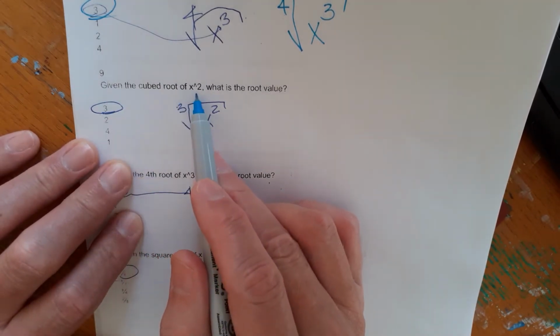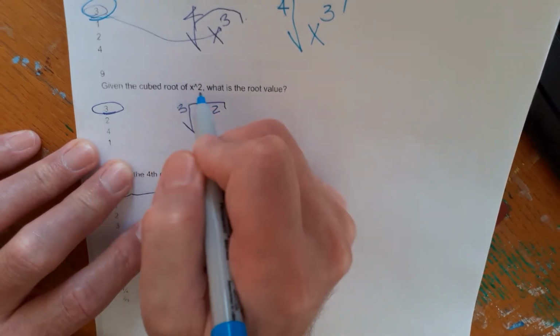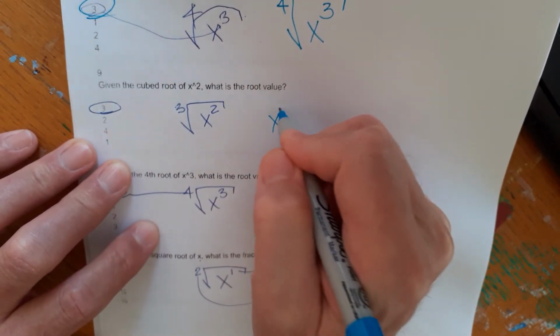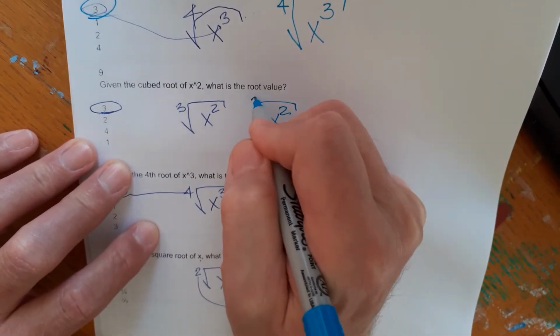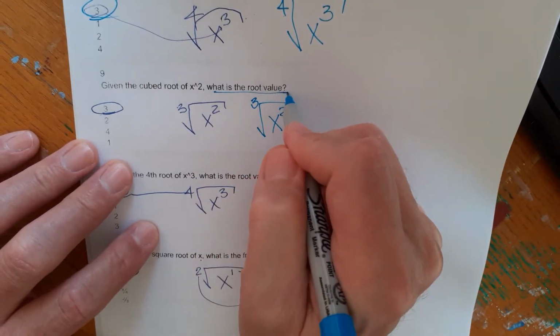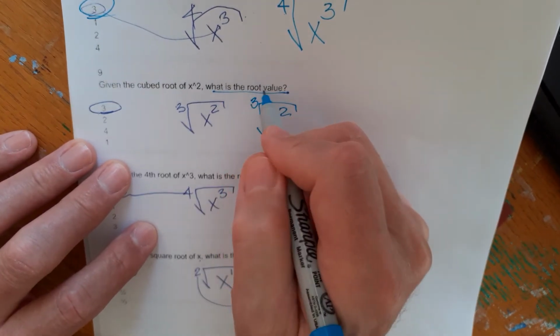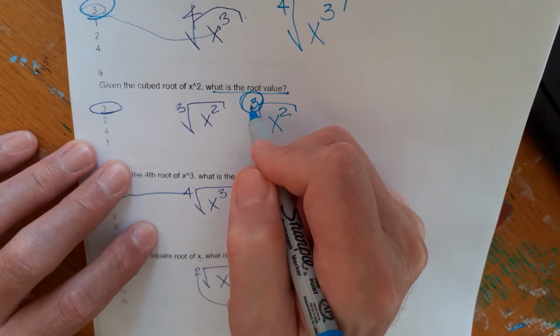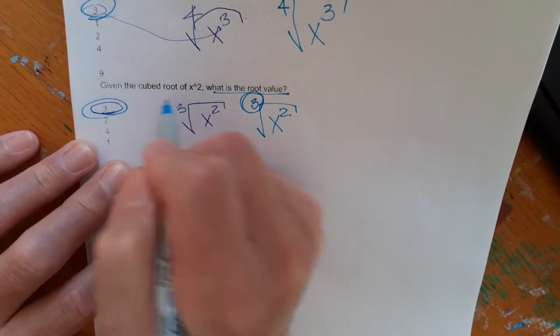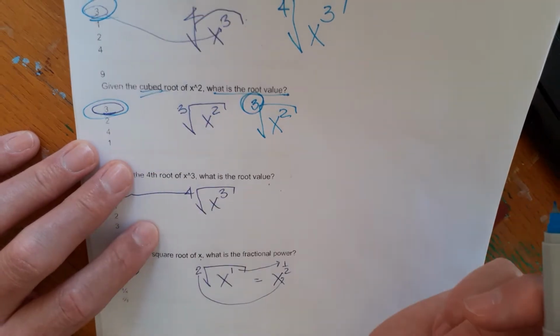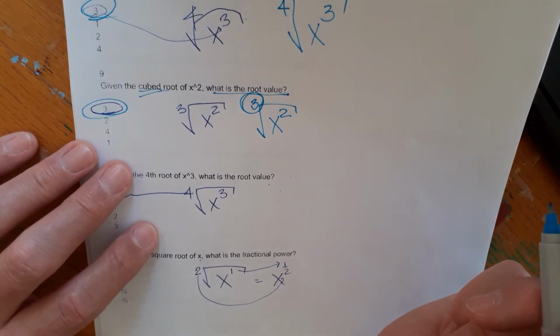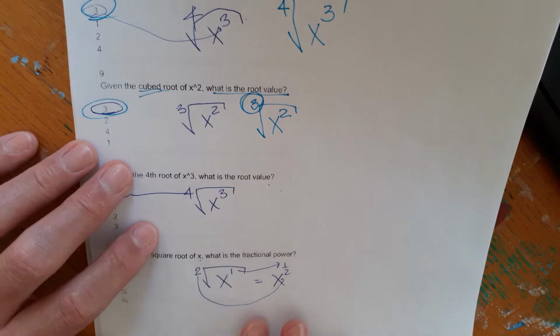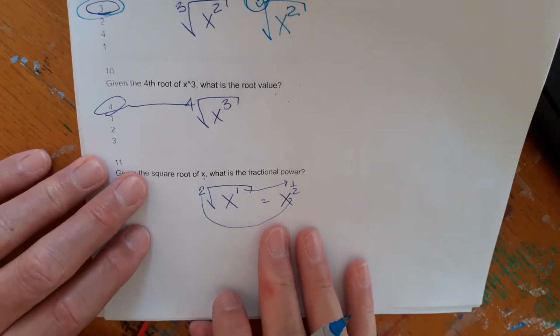Given the cubed root of x squared, so let's draw it out. The cubed root of x squared. What is the root value? So the root value is 3 out here. This is the power. This is the root value, 3. Okay, and we know that. Now, cubed is because it's 3-dimensional. Squared is because it's 2-dimensional. We'll get back to that in a bit here.